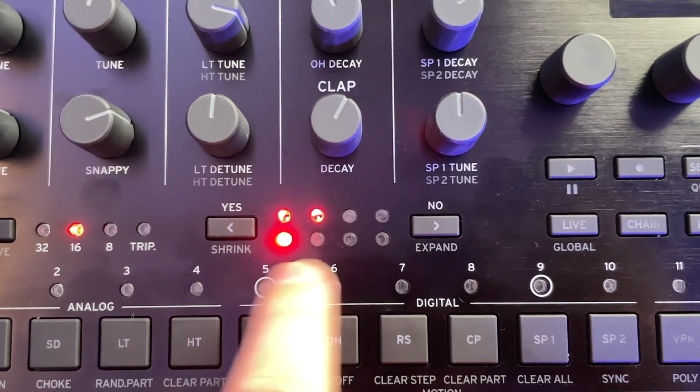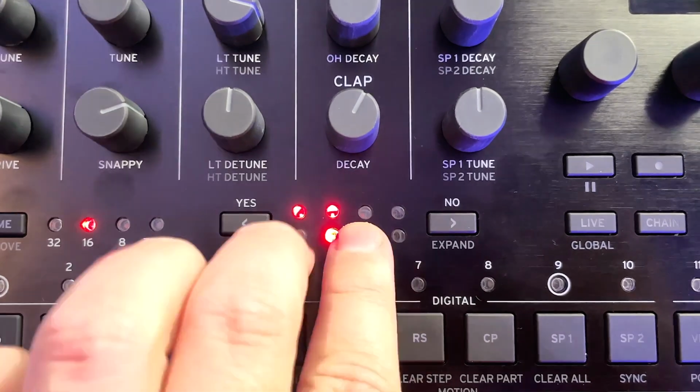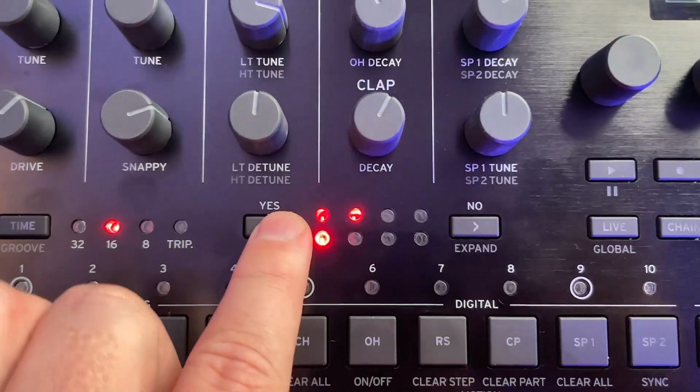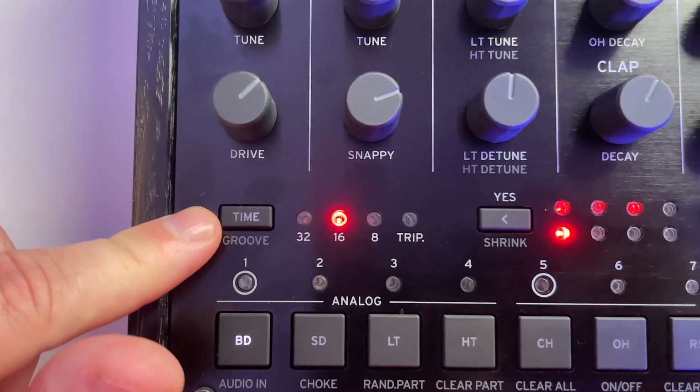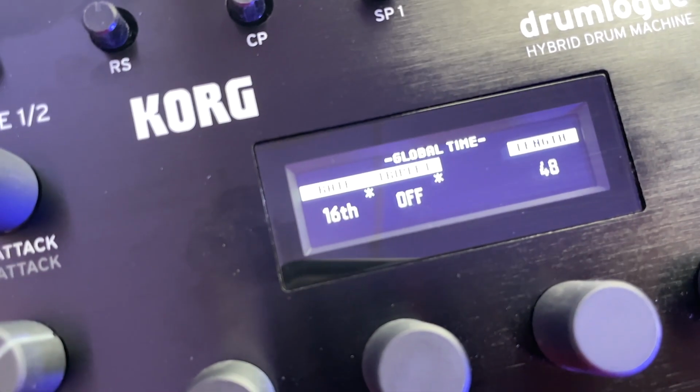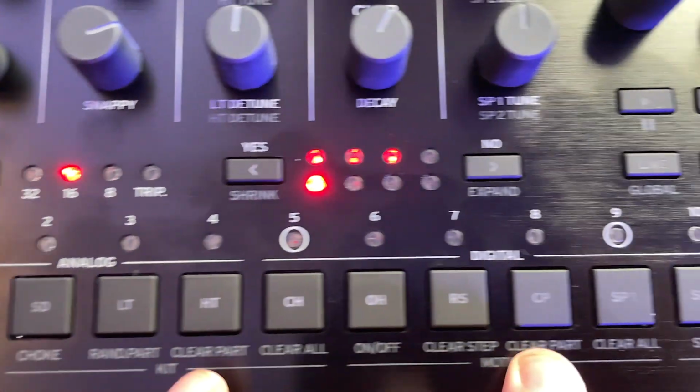Over here we have pattern control, so we can jump between up to 64 steps. And over here we have different settings for pattern speed, triplets, and timing. And these settings can be set either globally or per part, so per sound.